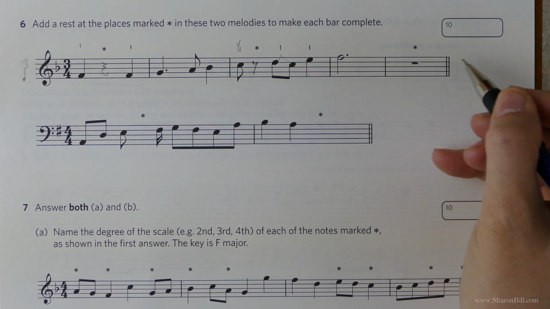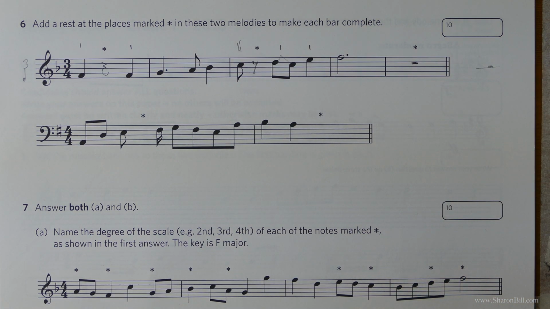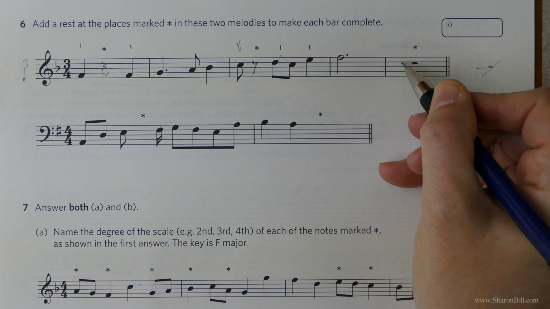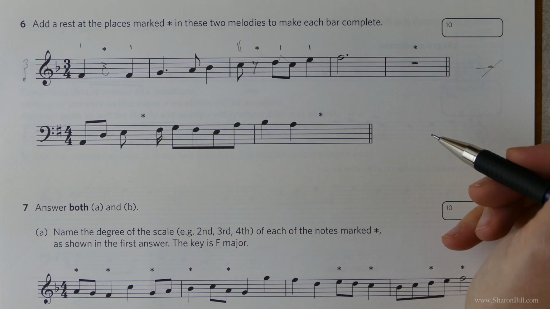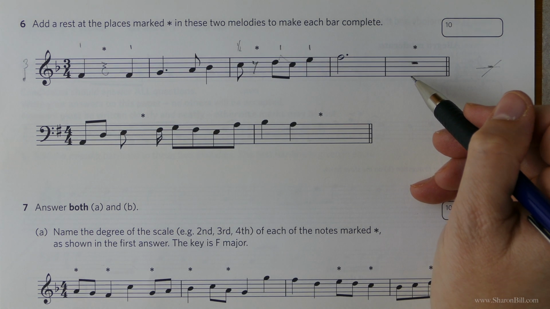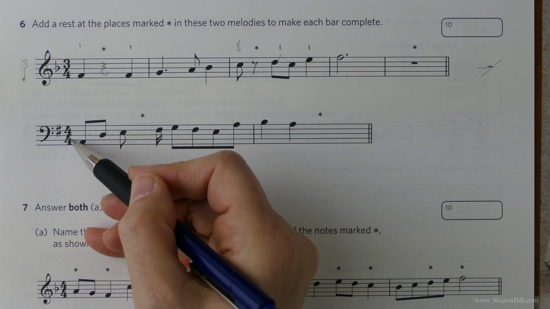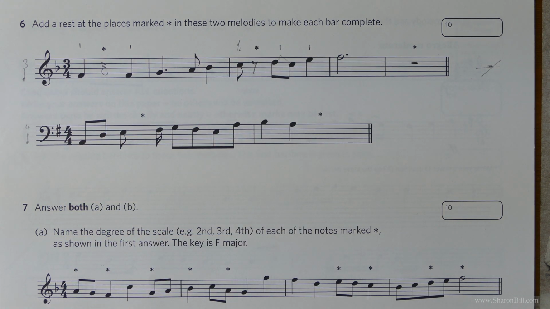Now that's easily confused with the minim or the half note rest, which sits on the middle line, and so the way I remember it is the 4 beat rest hangs off the 4th line, and that's the one you would need to show a whole bar's rest there. So let's move on. So now we're looking for 4 crotchet beats, 4 quarter notes per bar.